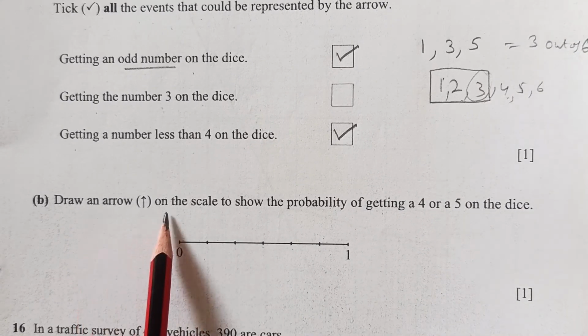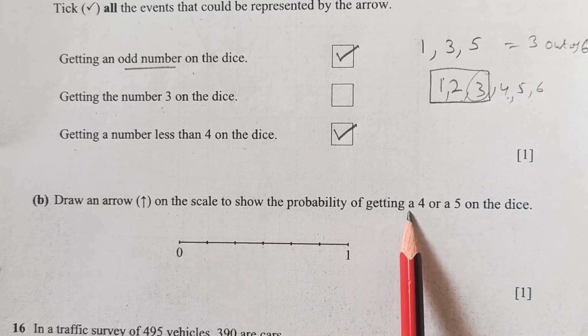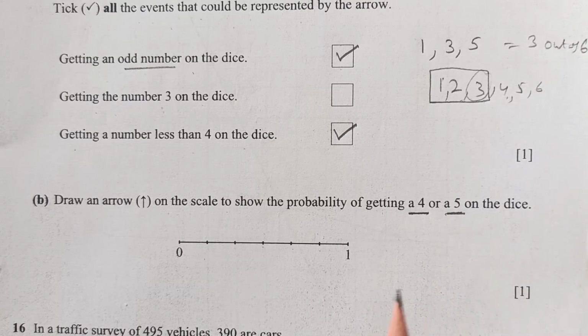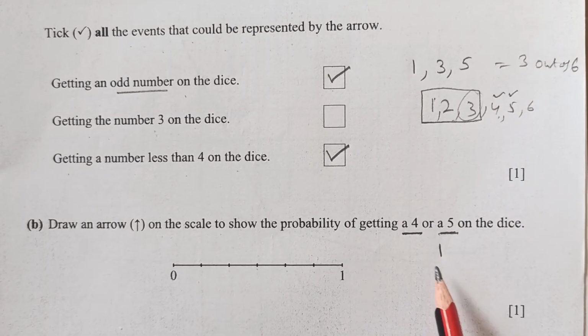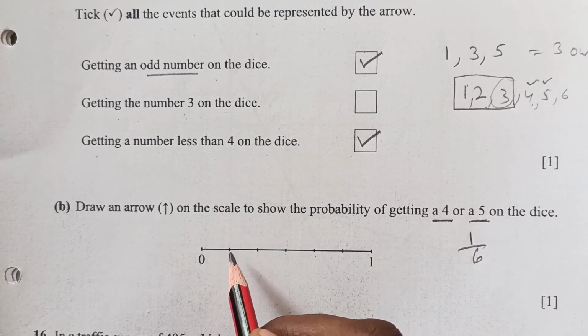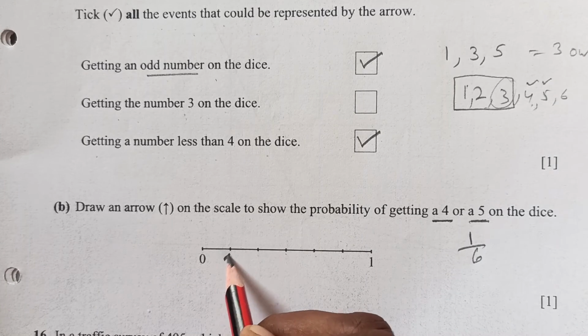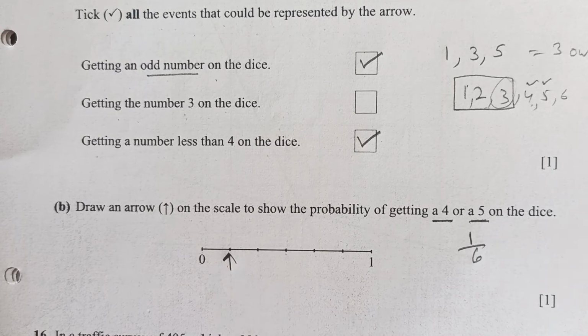Now draw an arrow on the scale to show the probability of getting a 4 or a 5 on the dice. So you see, for 4 or 5, you are getting just one out of 6. So 1 over 6, it should be here. So we need to put this arrow here.